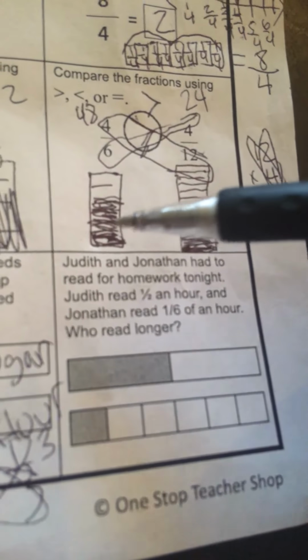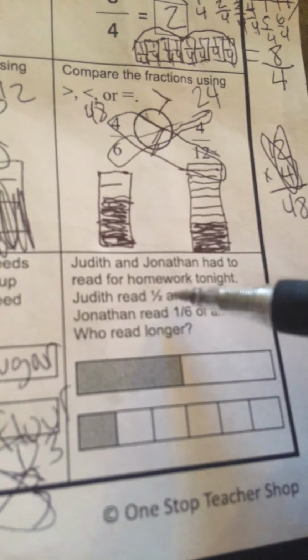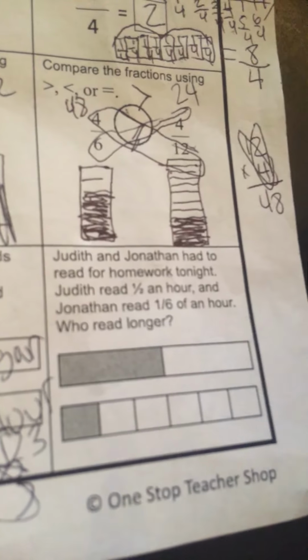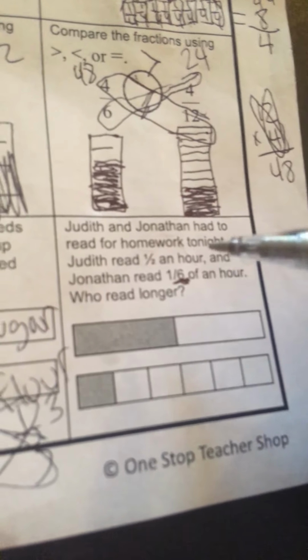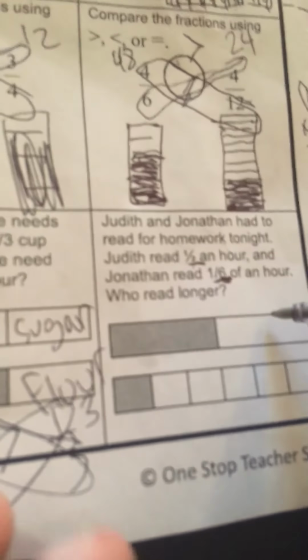Alright, so our last problem, Judith and Jonathan had to read for homework tonight. Judith read half an hour, and Jonathan read 1/6 of an hour. Who read longer? Again, just because the 6 is greater does not mean that Jonathan read more. You have to look at, if it's a smaller fraction, it's a greater piece. Okay, so that means that Judith read more. And because her shading, there's more of her shaded in as well if you have a picture to help. So you would circle Judith for that.